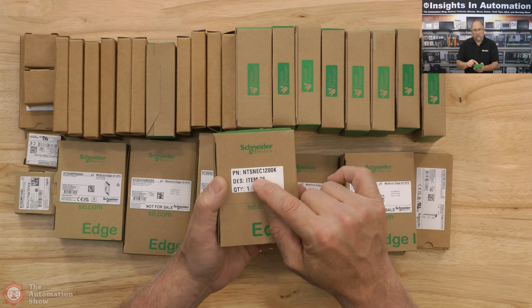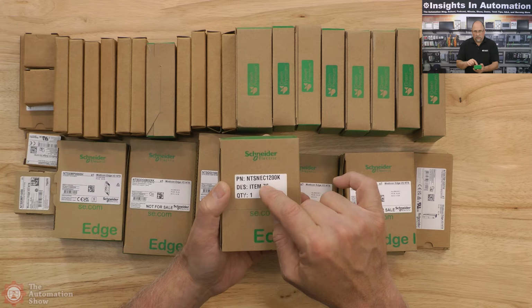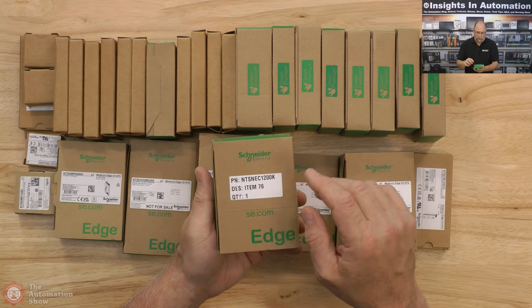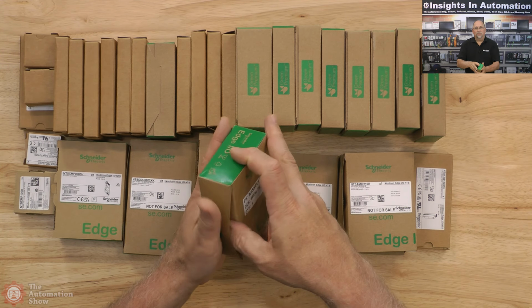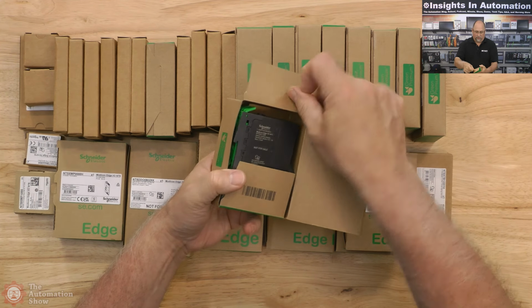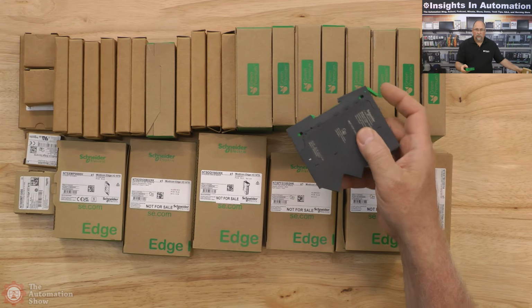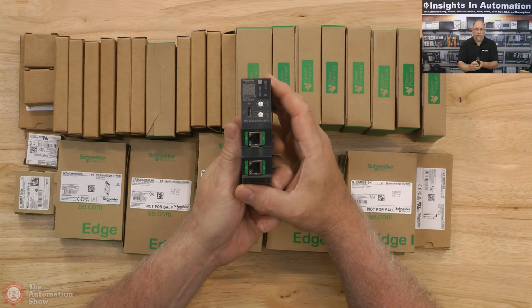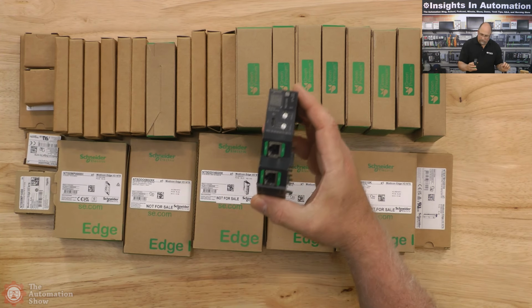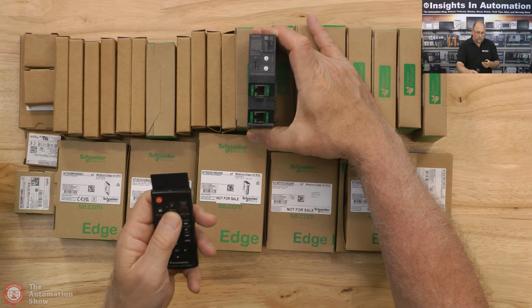So if it's a DVI, that's a digital DC input. If it's an NEC, that's a network Ethernet communication module. So let's see if I get this right. We'll open this guy up and see what's inside there. Okay. All right. And yeah, this is your main network connection. Let me get the remote here and we will zoom in and take a closer look at this guy.